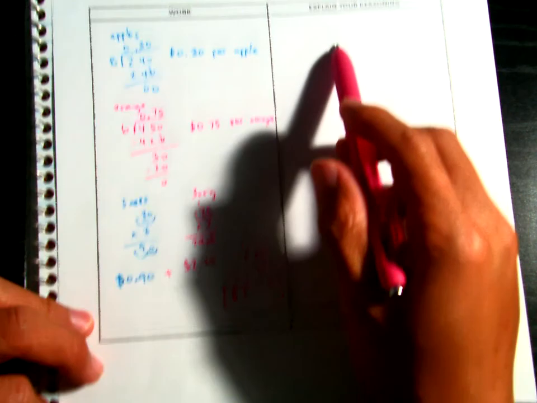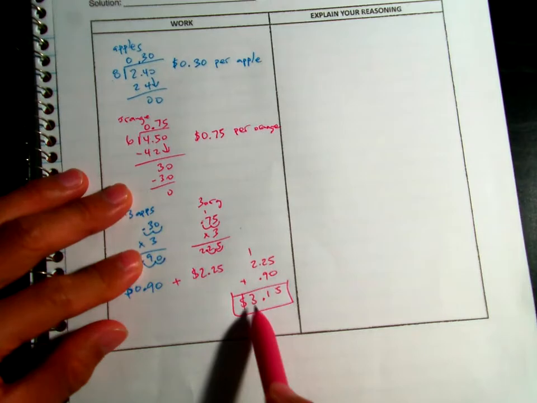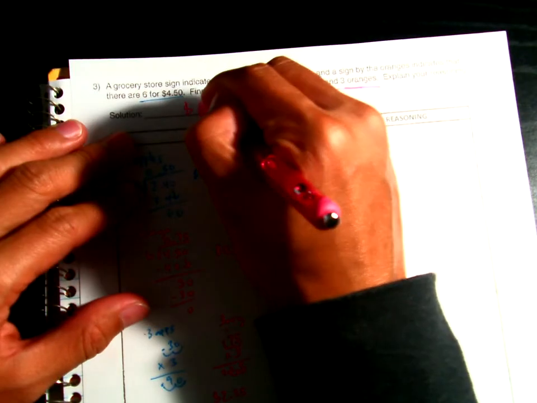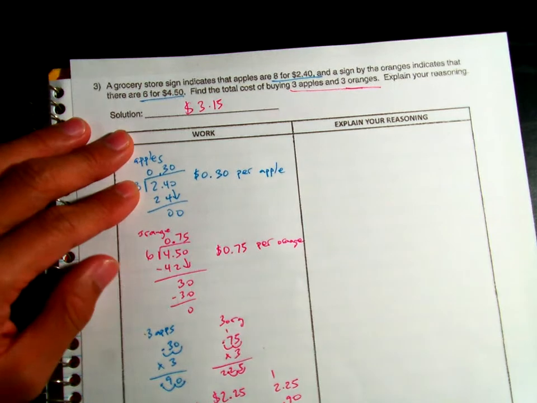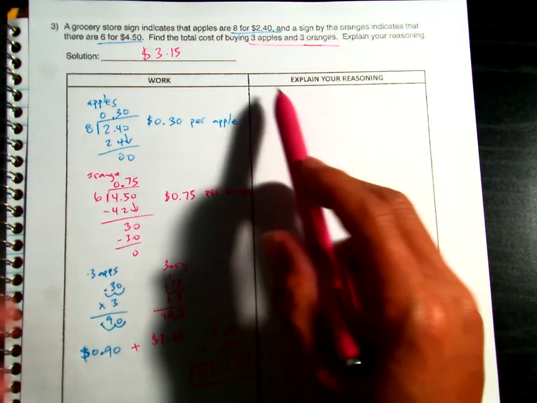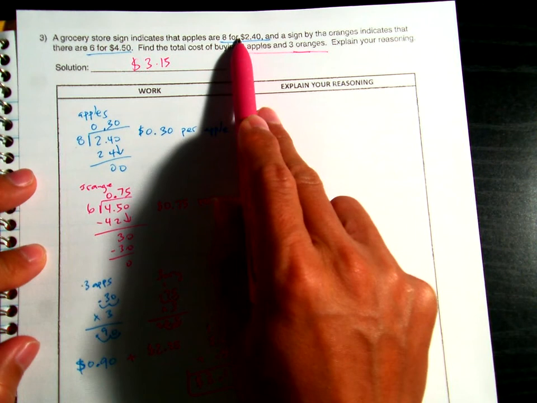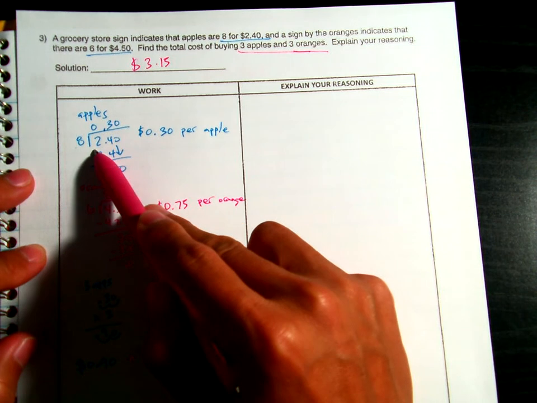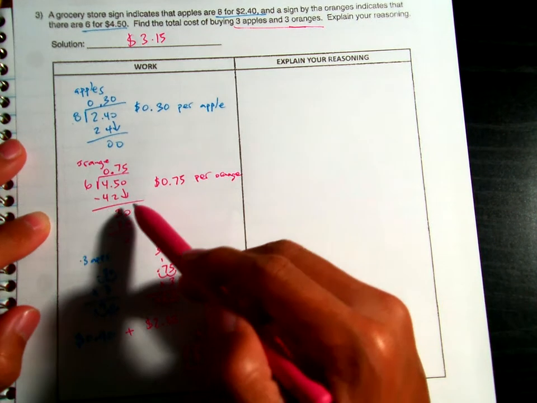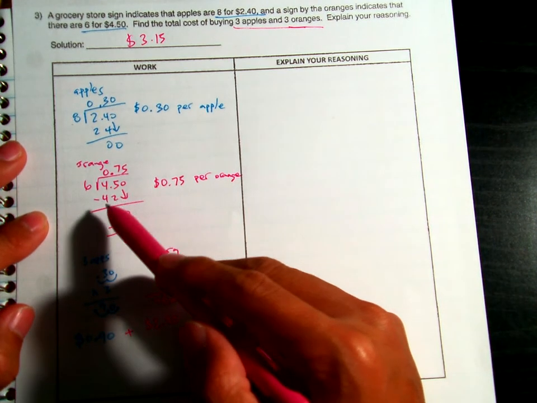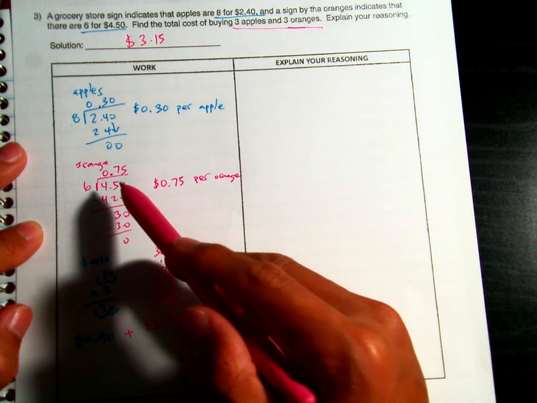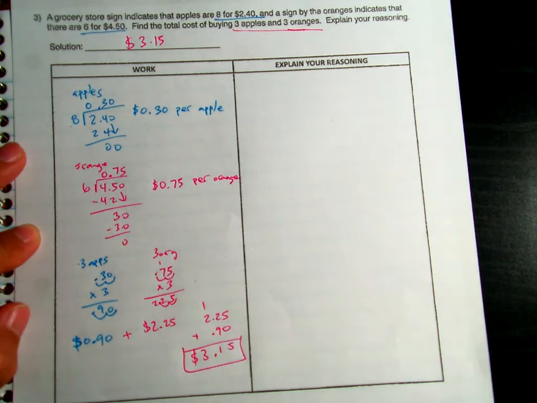What do you have to do when you explain your reasoning? Oh, don't forget to write the answer up top: $3.15 for the apples and oranges. You have to explain that you're finding the unit rate for the apples, and you do that through division. You also have to write down that you find the unit cost for the oranges, where you found the cost of 1 orange by dividing 4.50 by 6.